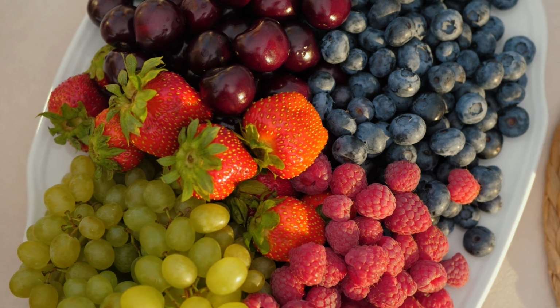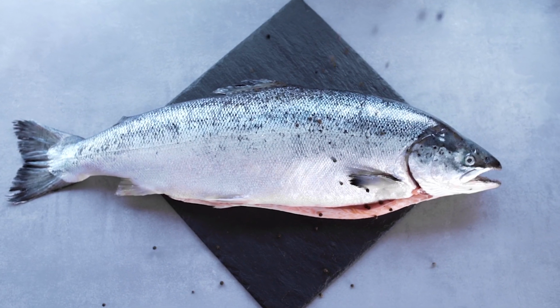Now, if you want to record something that doesn't come from a packet, say you've got a piece of fruit or a piece of fish, the first thing you're going to need is a set of kitchen scales. Now, any kitchen scales will do. I just got a cheap set from my local Harvey Norman. So today I'm going to use some grapes as an example.